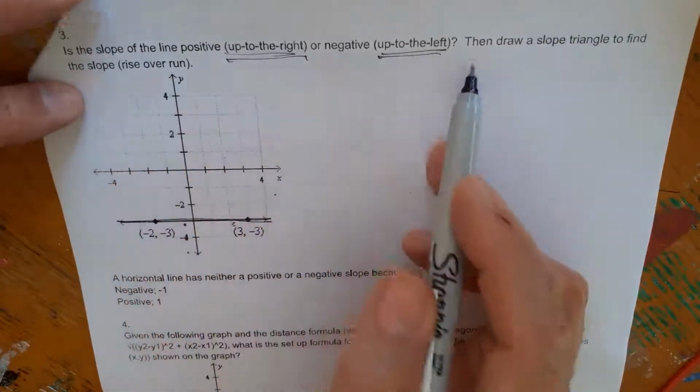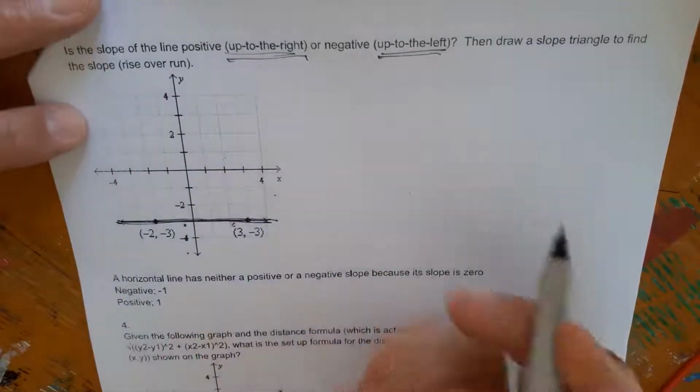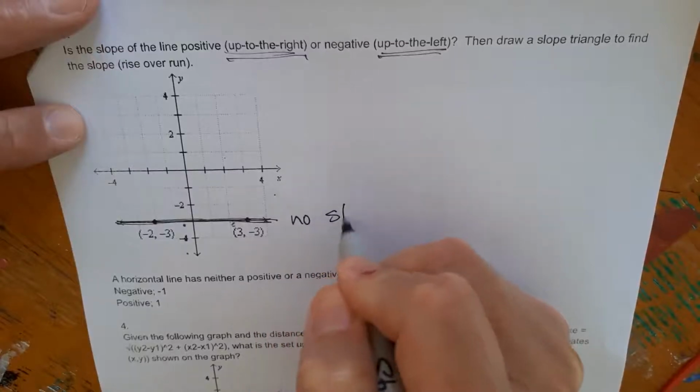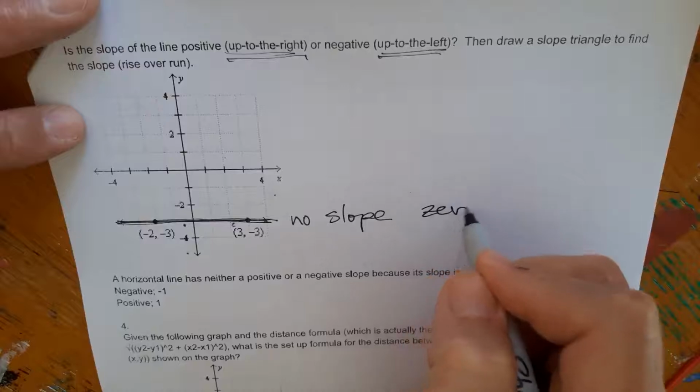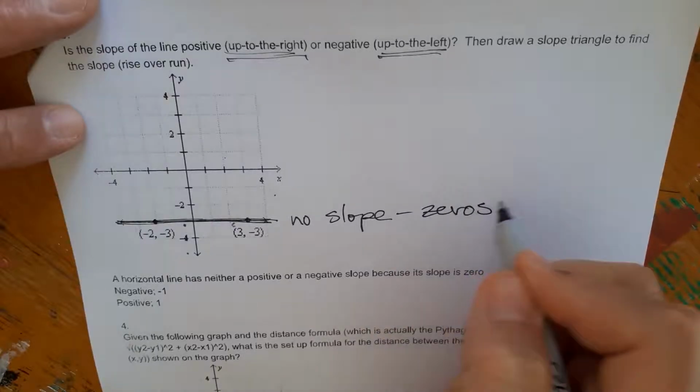Is the slope of the line positive or negative? So this is a horizontal line. This one has no slope. It's not up and to the left, and it's not up and to the right. It's a 0 slope. It has no slope or 0 slope.